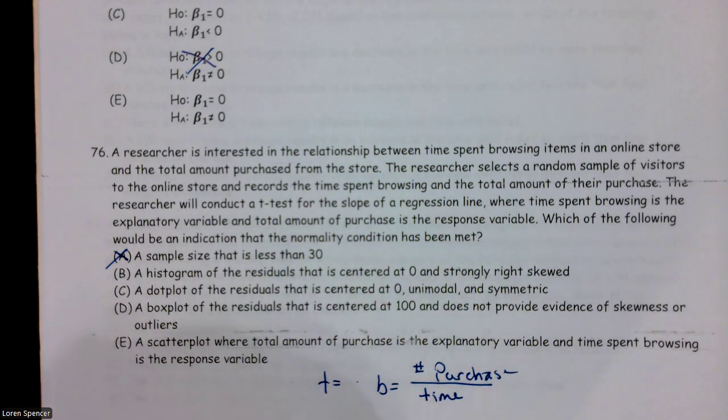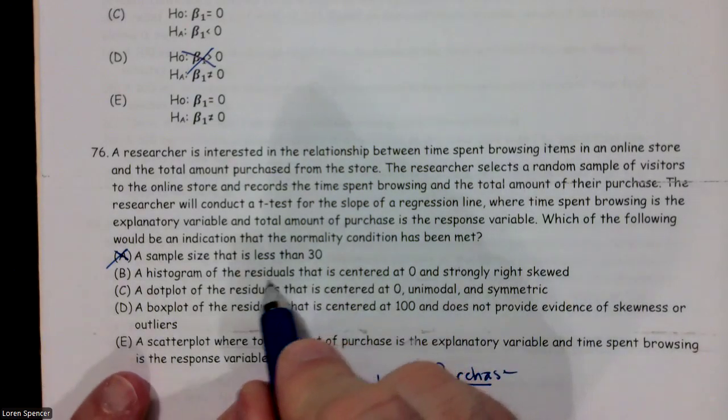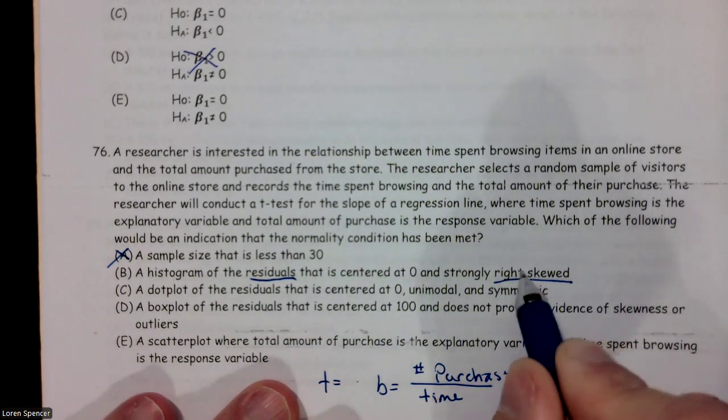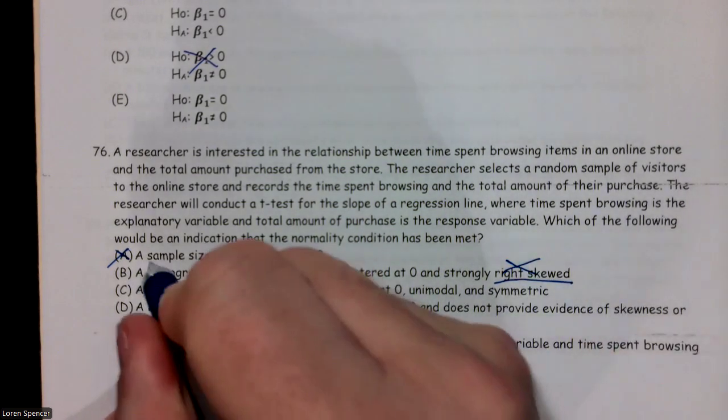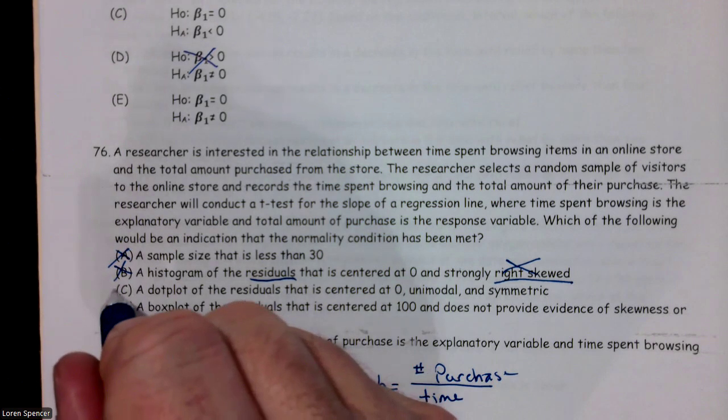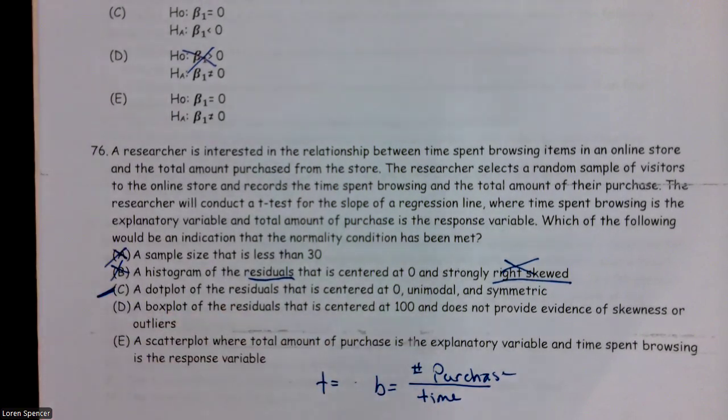A histogram of the residuals that is centered on zero and strongly right skewed. No, our residuals need to be normally distributed. We can't have strongly right skewed. So don't like that. A dot plot of the residuals that is centered on zero, unimodal, and symmetric. Kind of liking C so far for this one.